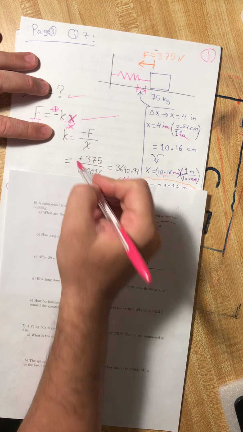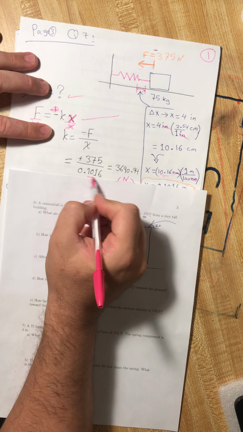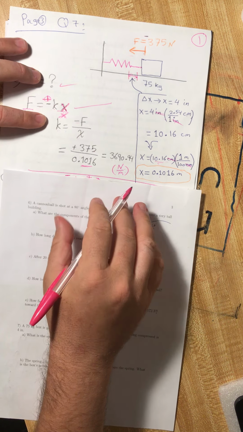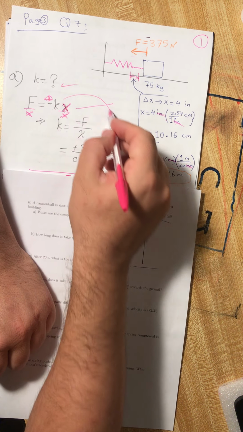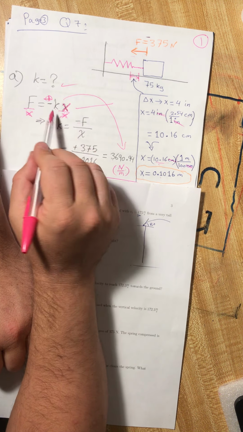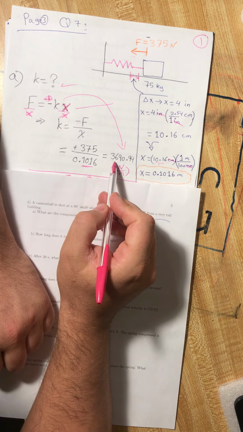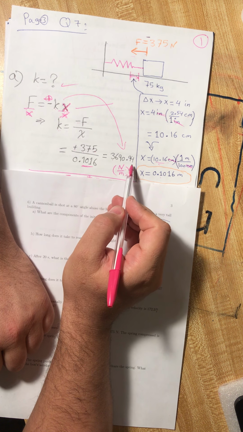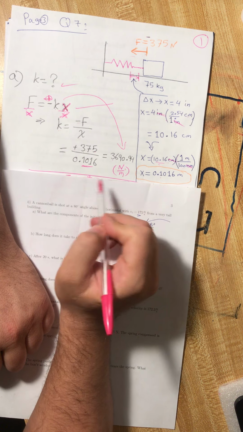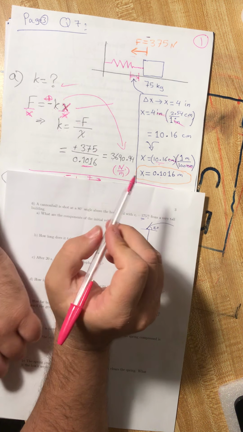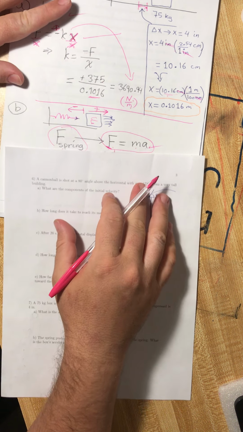Negative with negative will be positive. So the K for the spring, which is the spring constant, is 3690.94 newtons per meter. This is the unit for K. This is the first part.